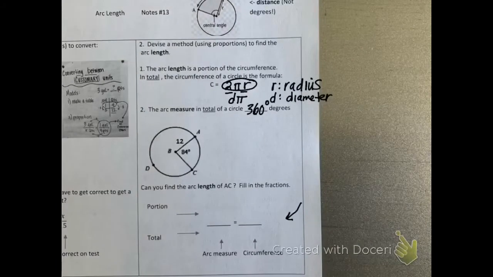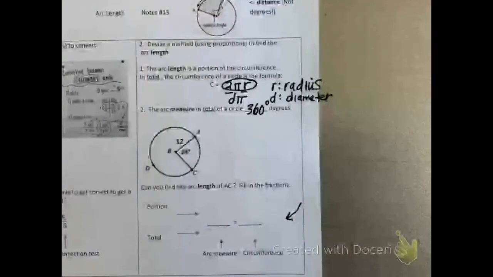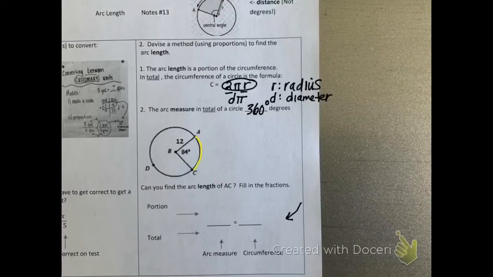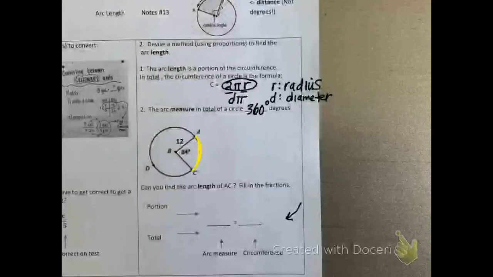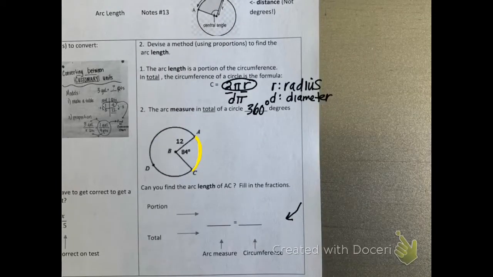So in this picture, we are trying to find the arc length of AC. So from here to here. That is different than the arc measure. Arc measure would be degrees. In fact, we do know the arc measure of AC because the central angle right here is 84 degrees, and the central angle is always the exact same as the measure of the arc. So the measure of arc AC, that's degrees, would be 84.